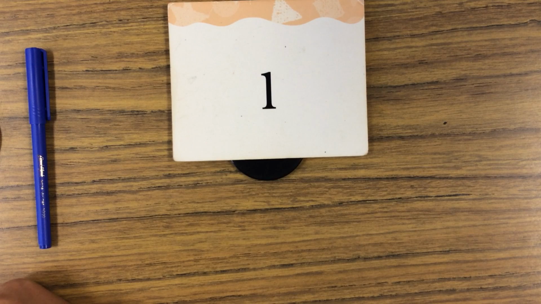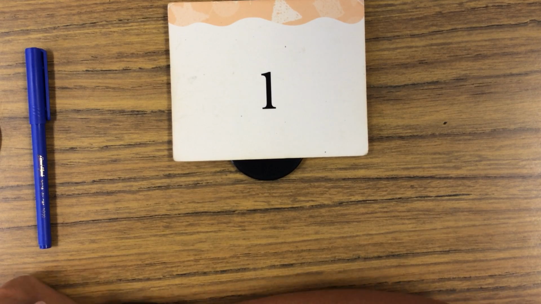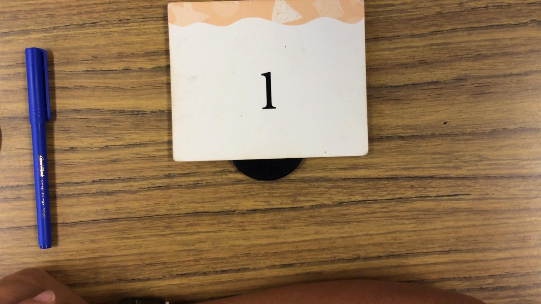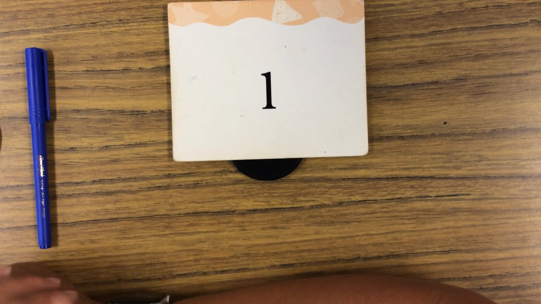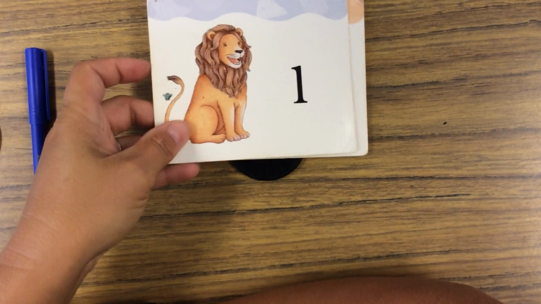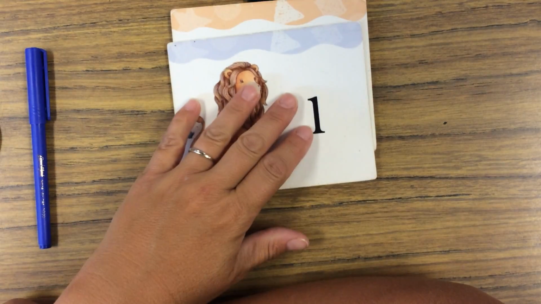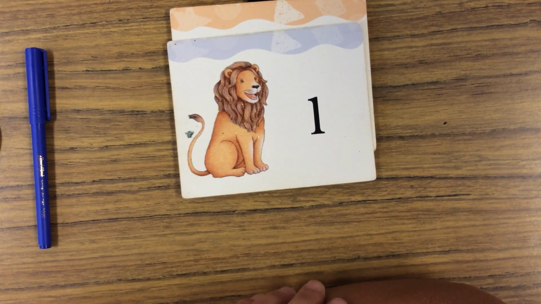It's a big cat. It has a large mane. A mane is long hair around the face of an animal. This cat is called the king of the jungle. What do you think it is? Did you say lion? Then you are correct. When we see this card, we say lion, ol, and it helps us remember the letter sound.